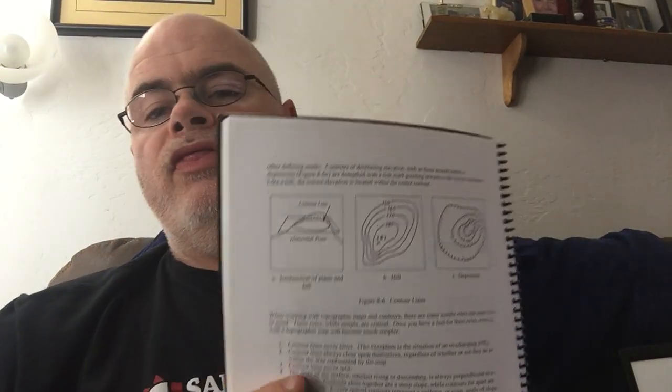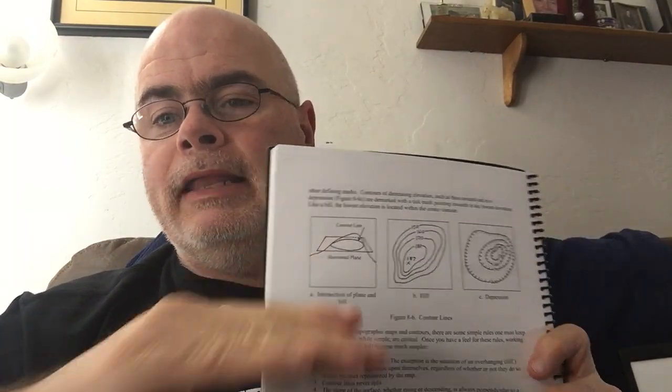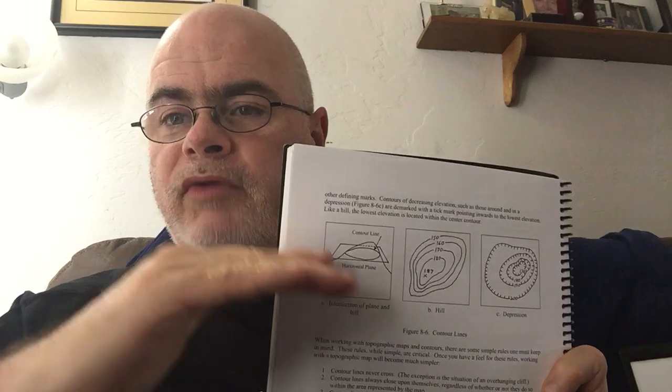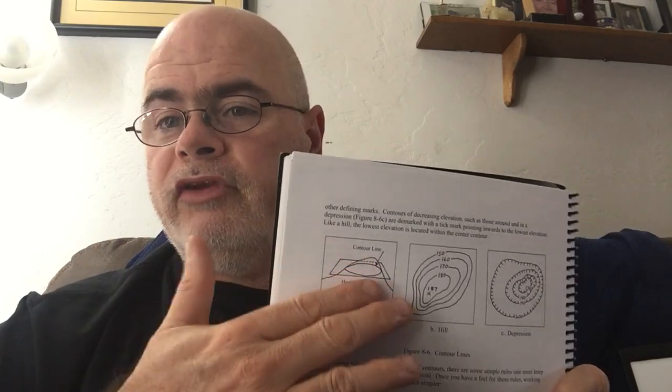Basically, a way to think of it is if you imagine a three-dimensional hill and you have a plane cutting through it at specific intervals. Everywhere that plane intersects the surface, we create a line. Okay? Now there's some rules about these that we're going to have to follow, and they're fairly simple.